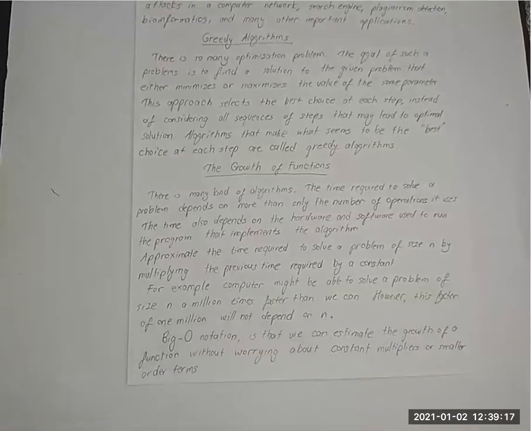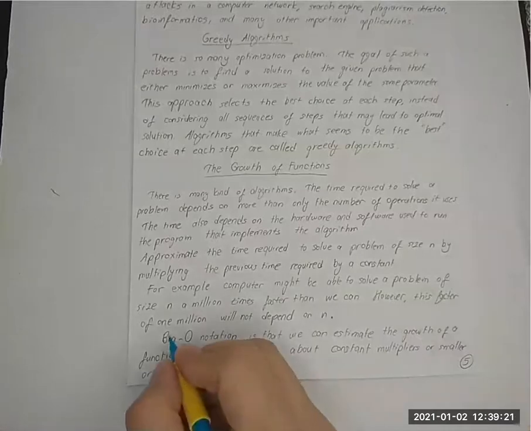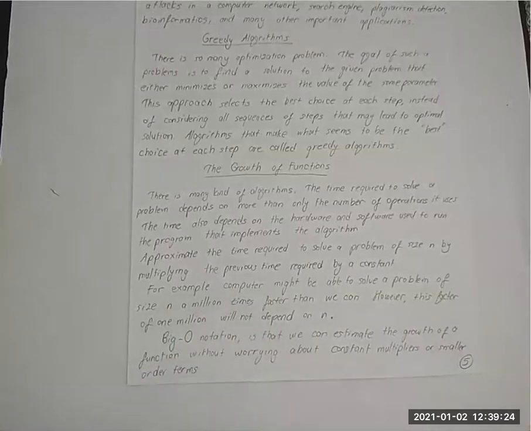So the new idea is big O. So what is the big O?